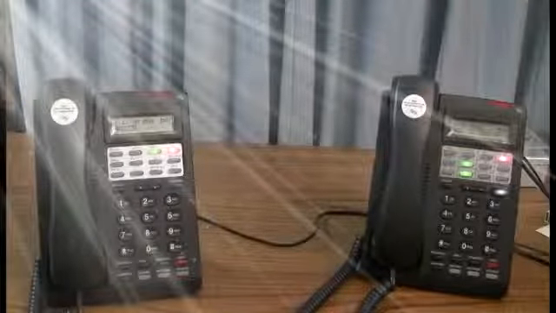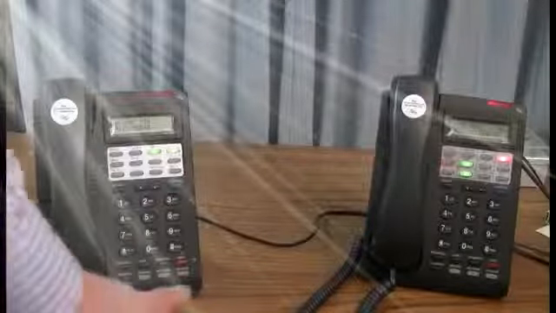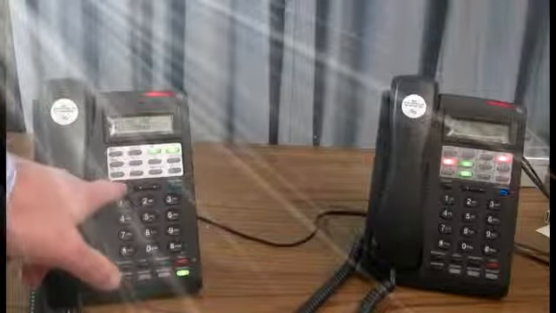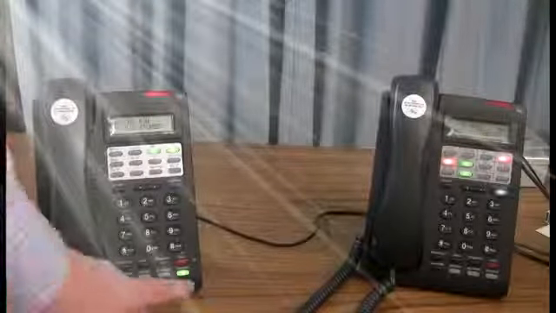I'll show you one more thing. As any call comes in, it's going to show the caller ID information. Let's say I go ahead and answer it. If I want to store that particular caller ID information in my personal Rolodex, this Easy Dex button will automatically store that caller ID information and make it available next time I go ahead and hit this button.